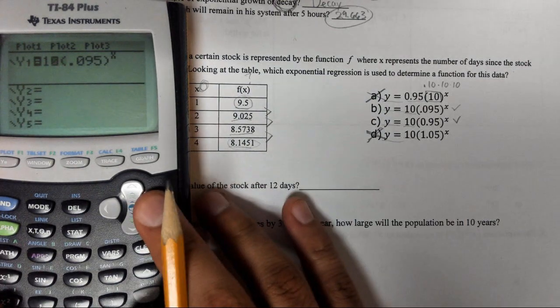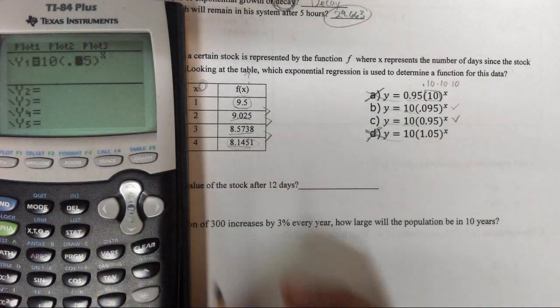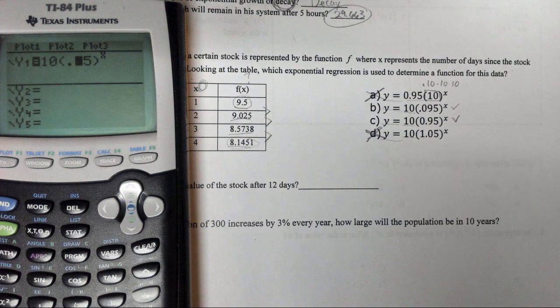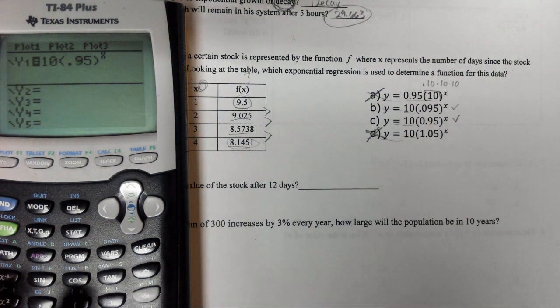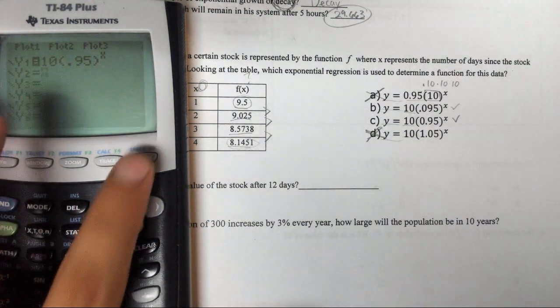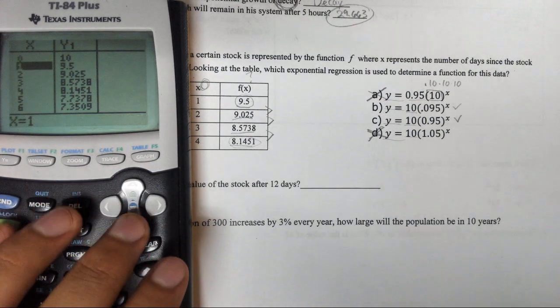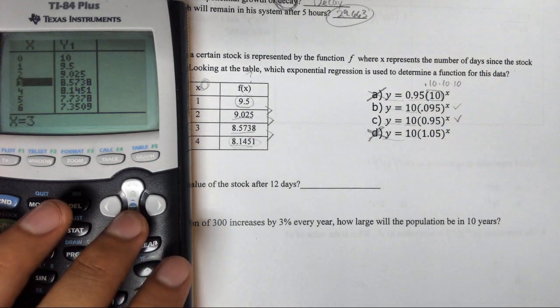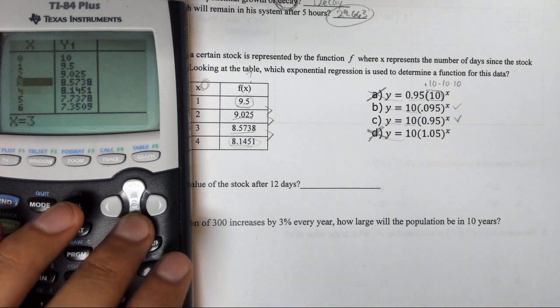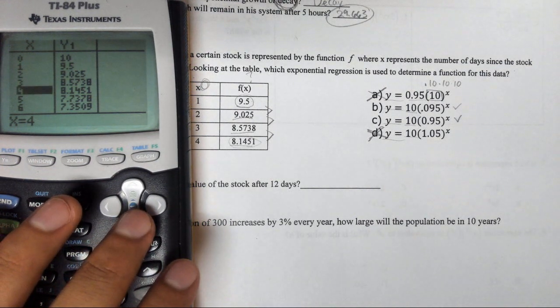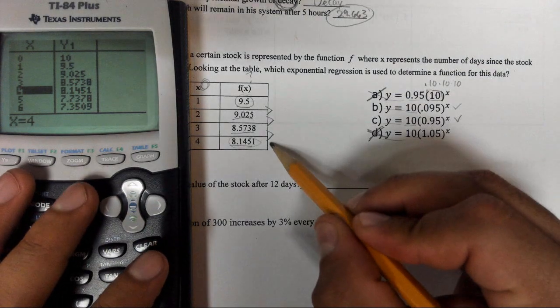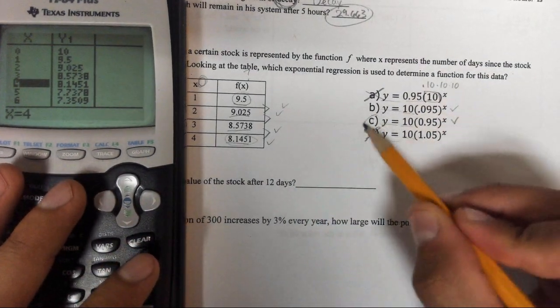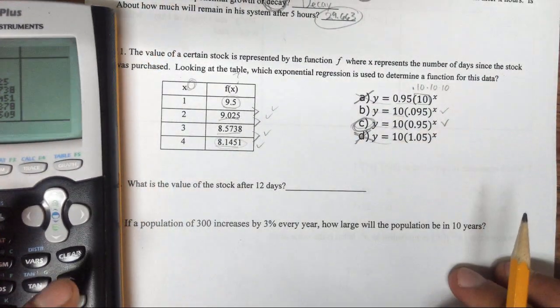Just to make sure, I want to type in the other one. My other expression is 10(0.95)^x. If I go to my calculator and I hit table, this one says 9.5, 9.025, 8.574, 8.1451. So this one matches my table perfectly. So my answer here is going to be C.